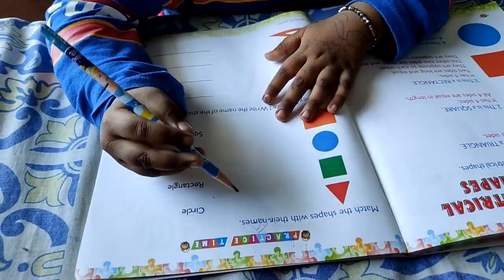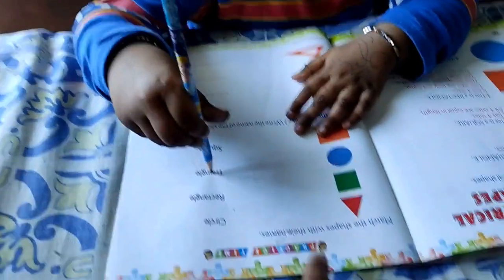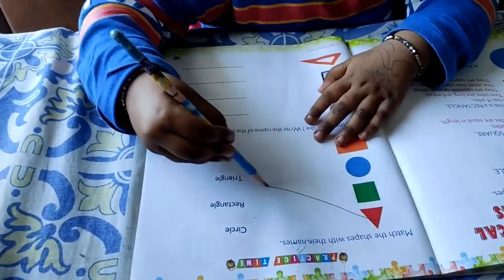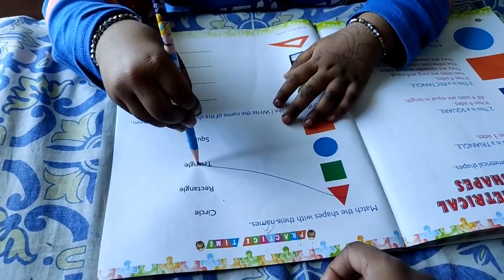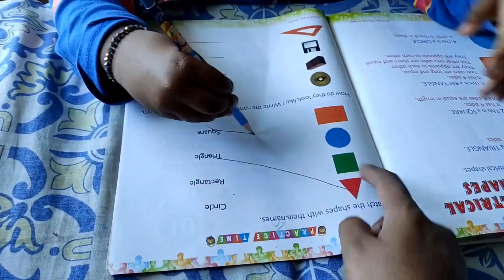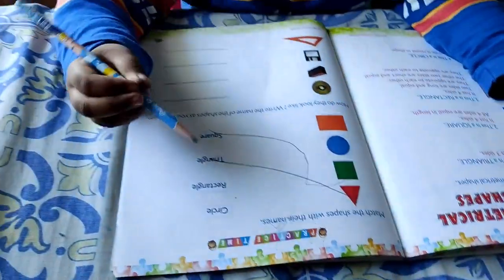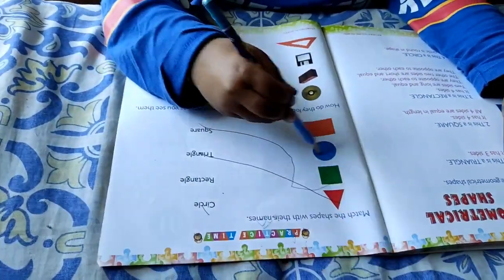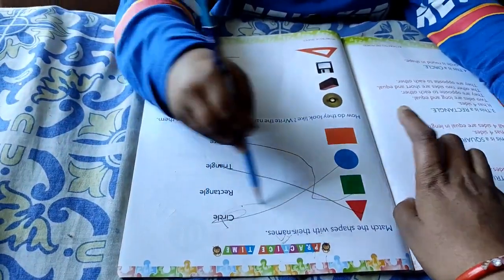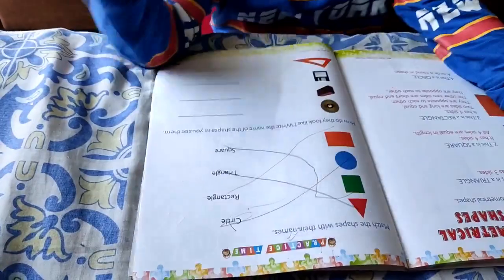Okay, Aashi, match the shapes with their names. Triangle. Where is the triangle? Yes. Shape match. Where is the square? This side. Yeah, this is the square. And where is the circle? Yeah, circle. Match. And where is the rectangle? Good, Aashi. Very good.